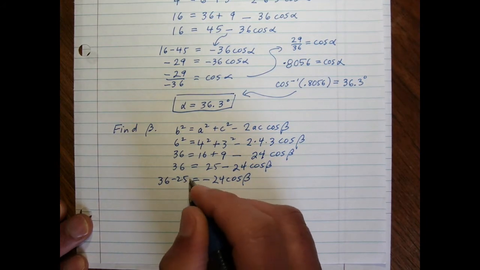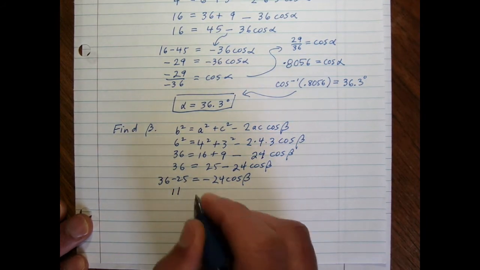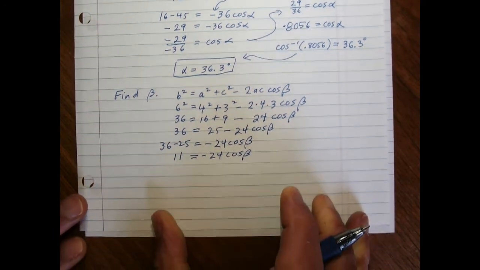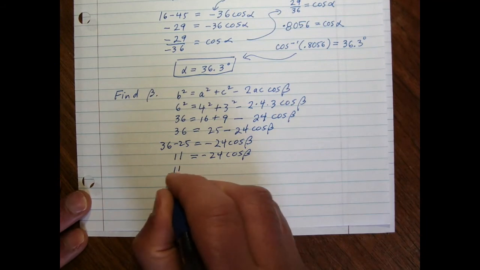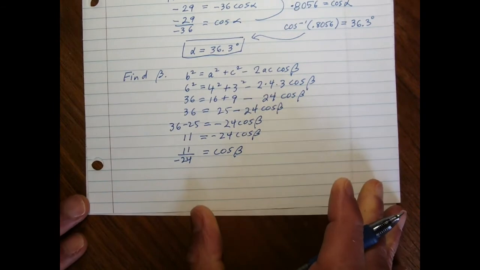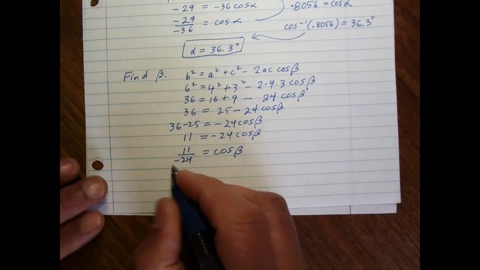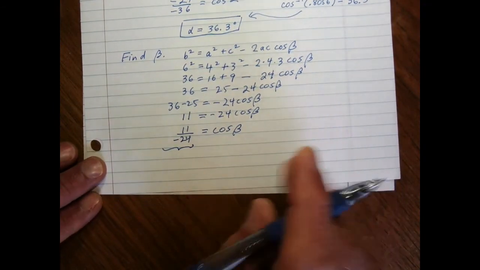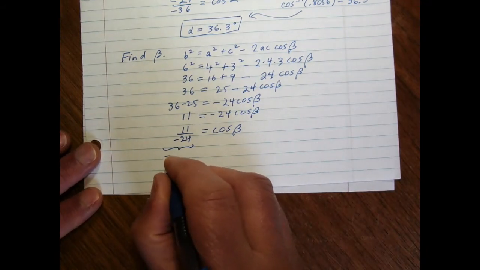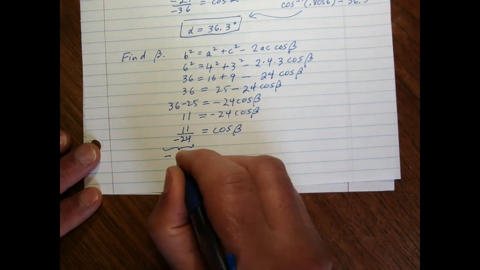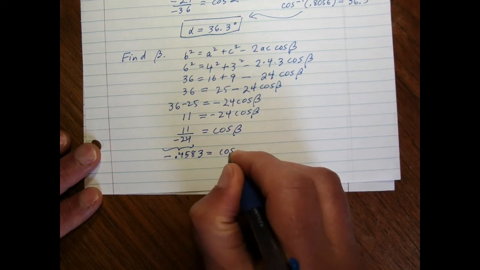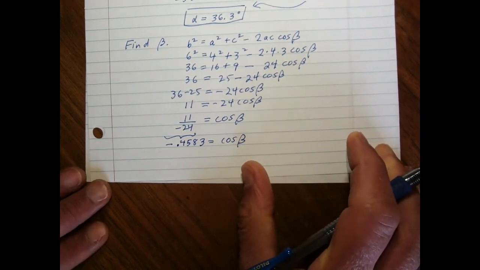36 minus 25 is 11. And so I'm going to divide both sides by negative 24. And so here I have a negative fraction, negative 11/24. As a decimal, I got negative 0.4583, rounded off again.